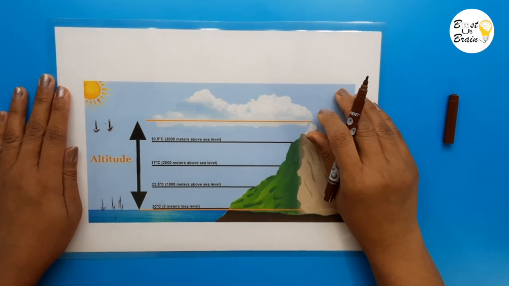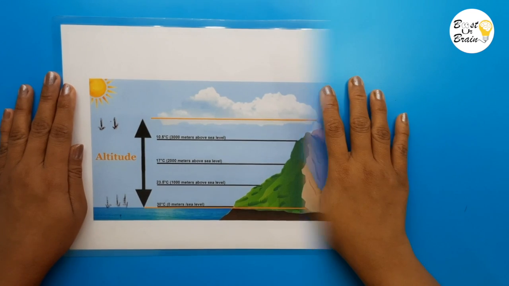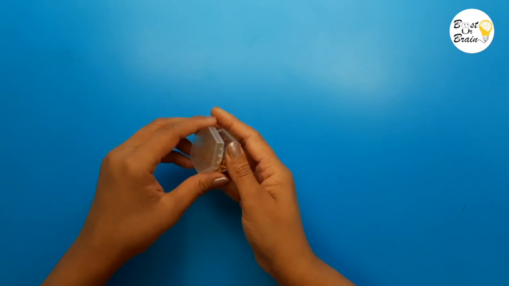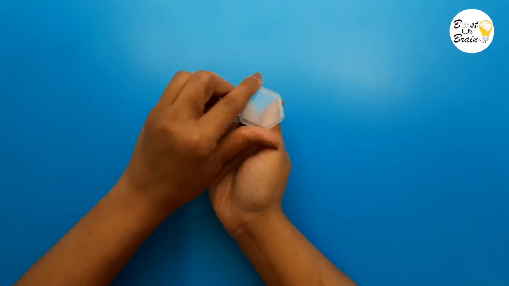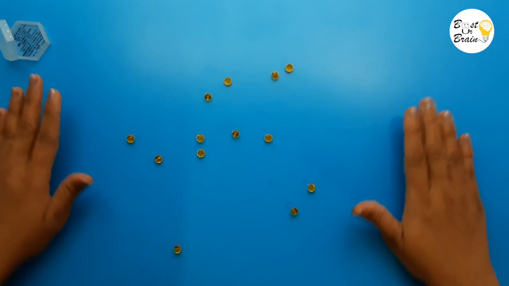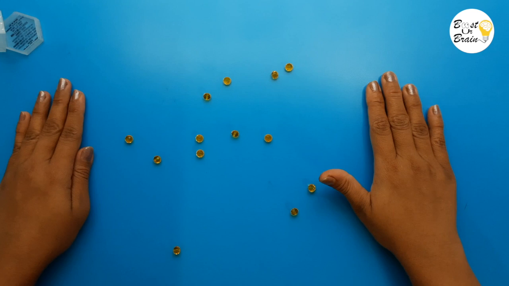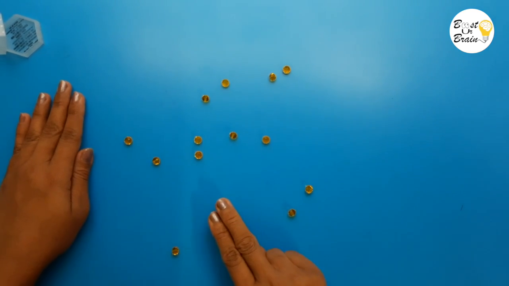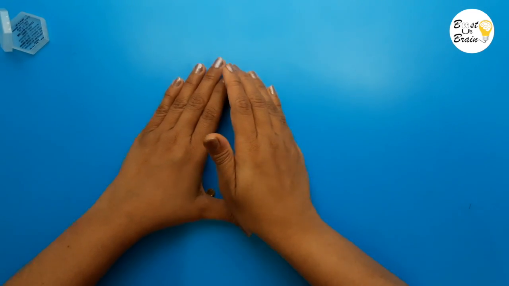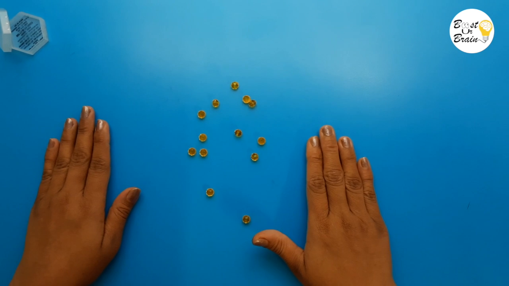Let's see how the atmospheric pressure is related to the temperature. Imagine these are the air molecules. When there is less pressure, the air molecules are quite apart. And when there is high pressure, many of them come closer together.